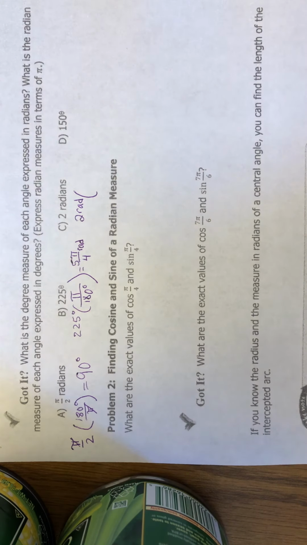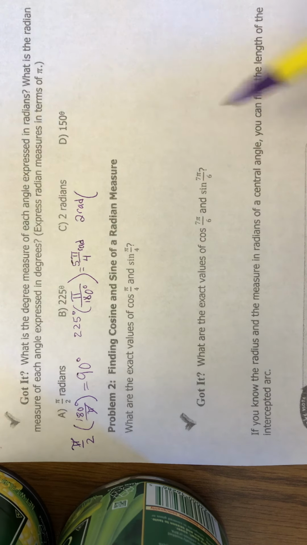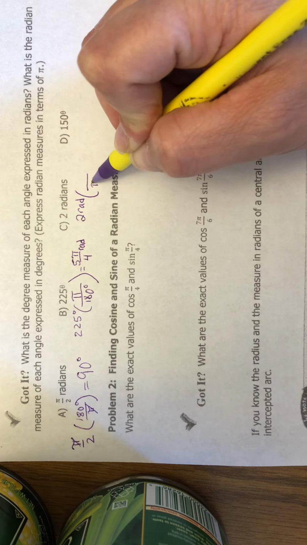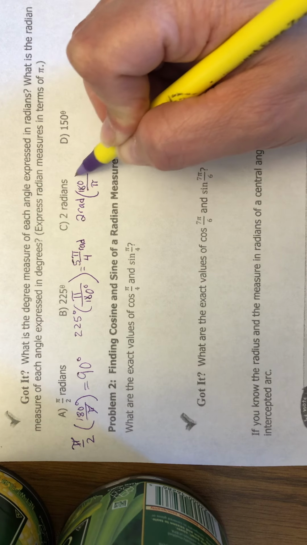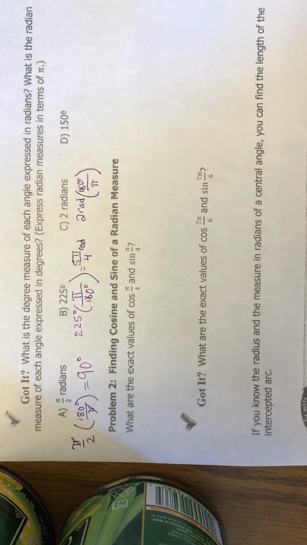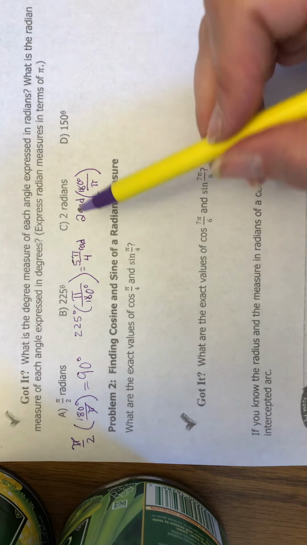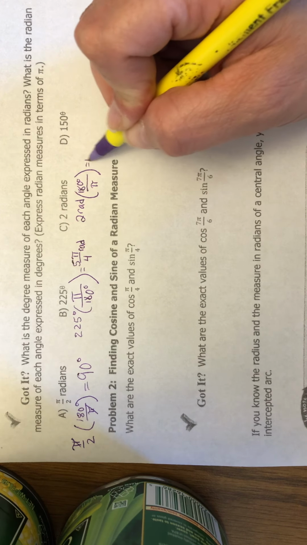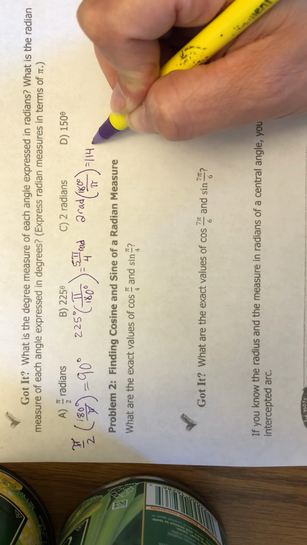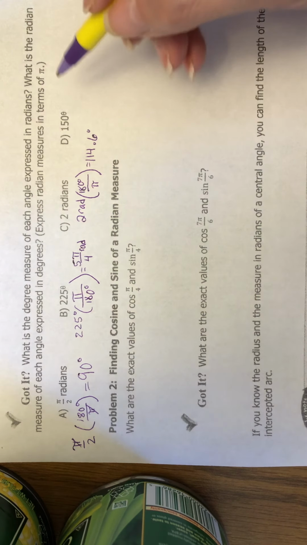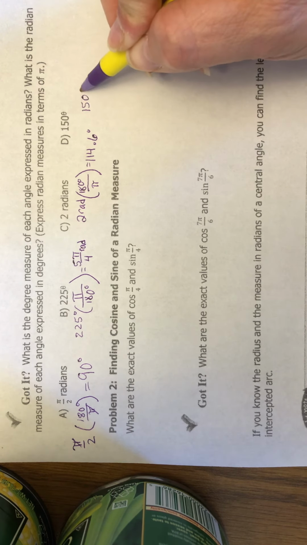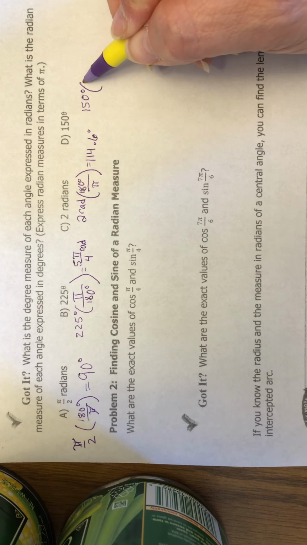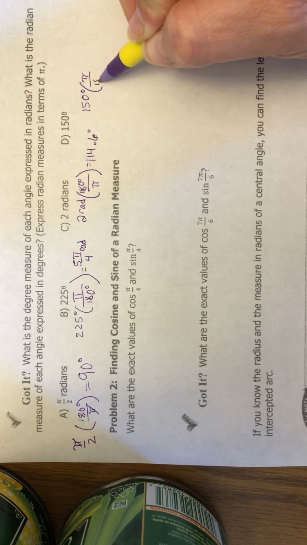All right, this next one is 2 radians. It doesn't have any pi in it, but we still want pi to cancel out. So we're going to put pi in the denominator. We want the answer to be in degrees. So now I'm going to switch to my calculator, and this one is okay to answer as a decimal. You're going to get 114.6 degrees.